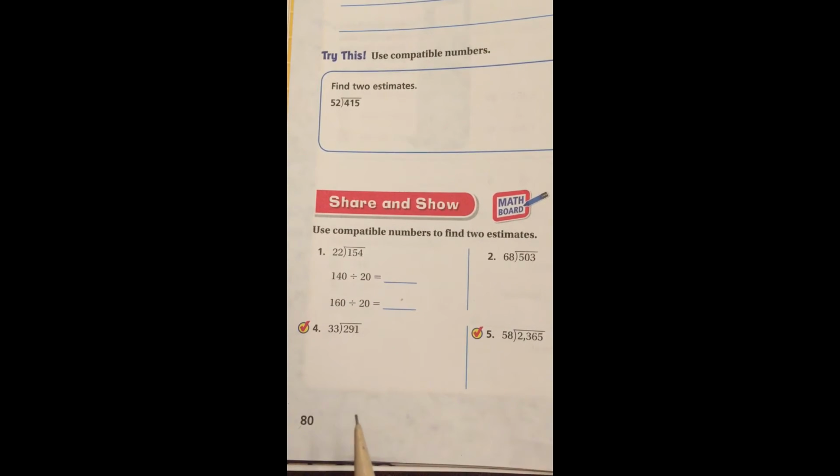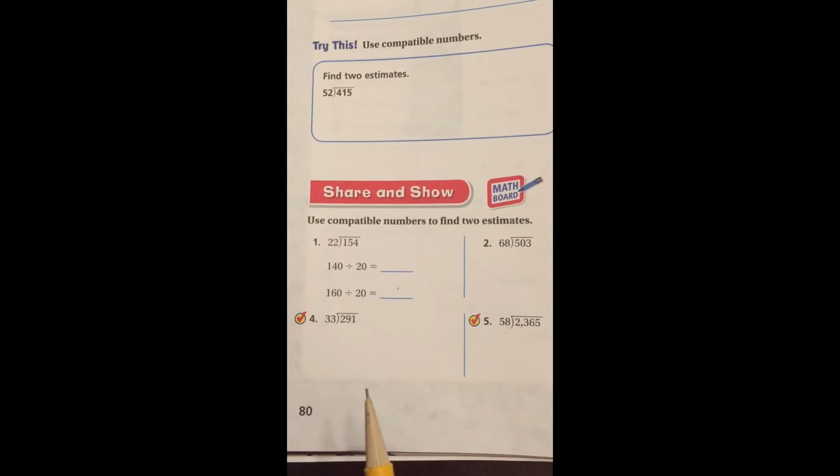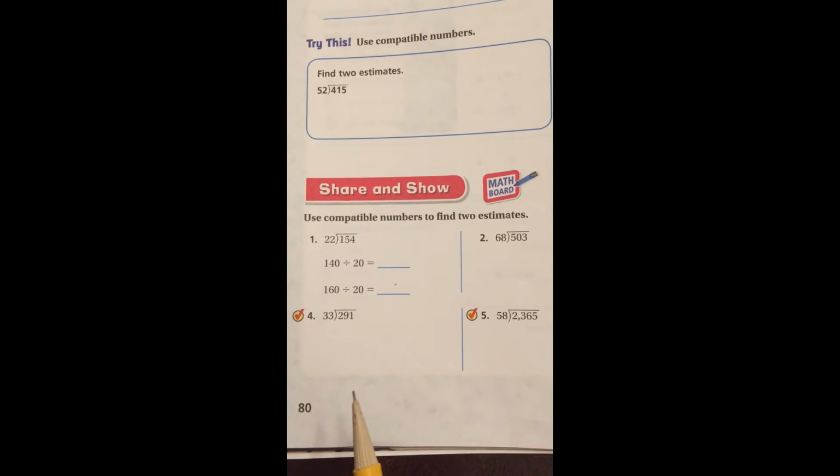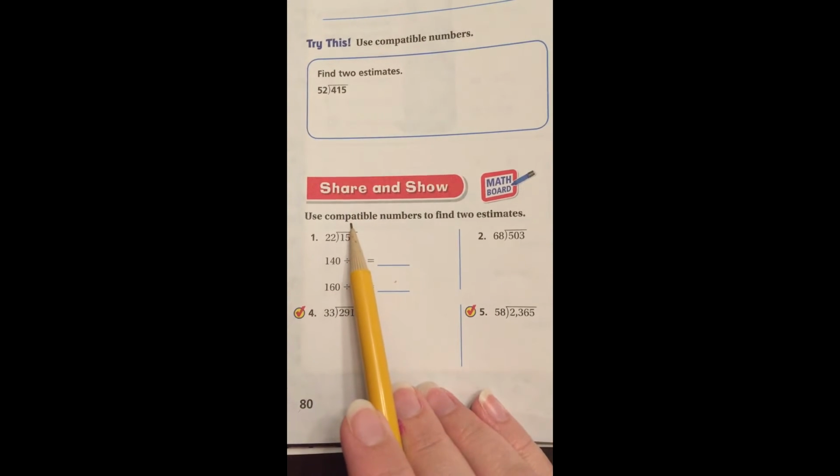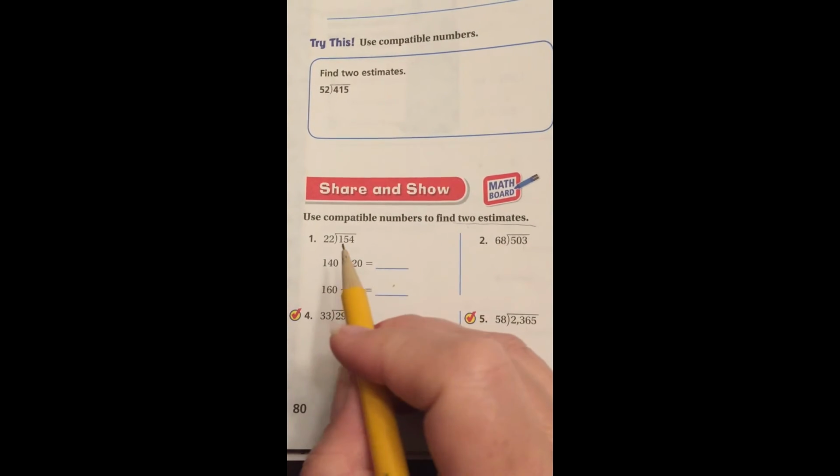Originally, we were taking notes in our notebook. Now I want us to go ahead and move into our book. Again, this lesson is only dedicated to making and creating compatible numbers, and you're going to be finding estimates. So in all honesty, today you're not going to even be doing real division. You're only going to be finding compatible numbers. And this is what we got going on right here.